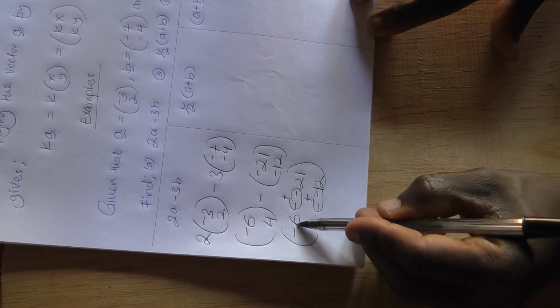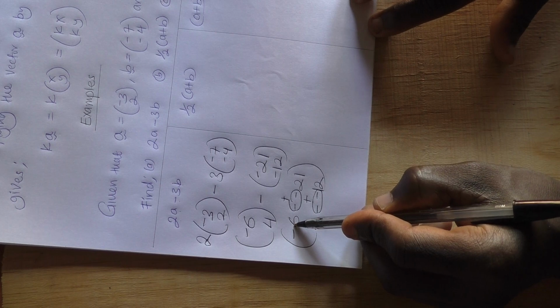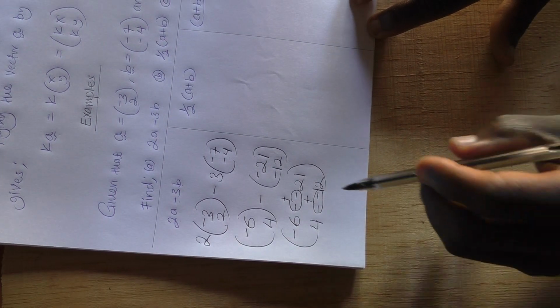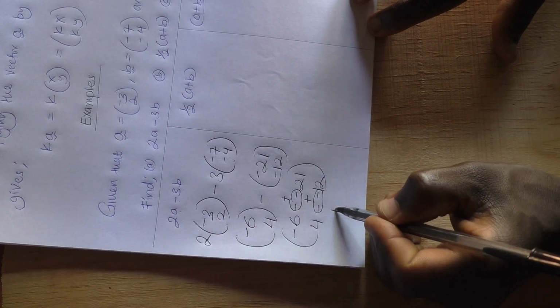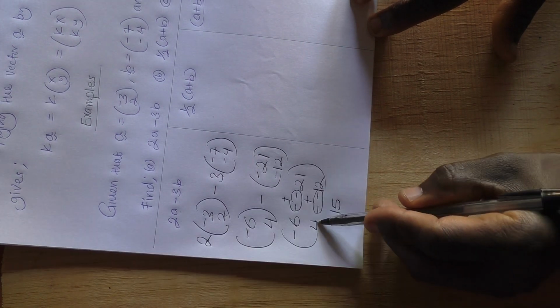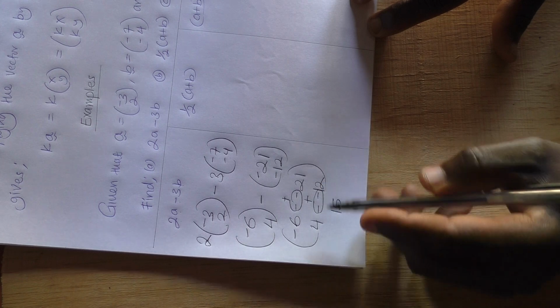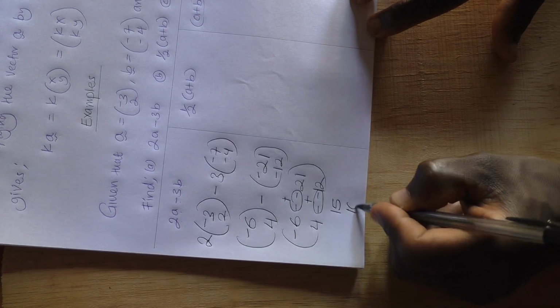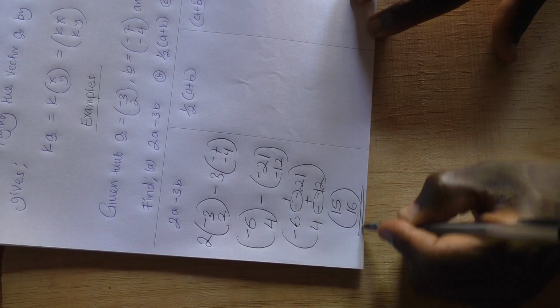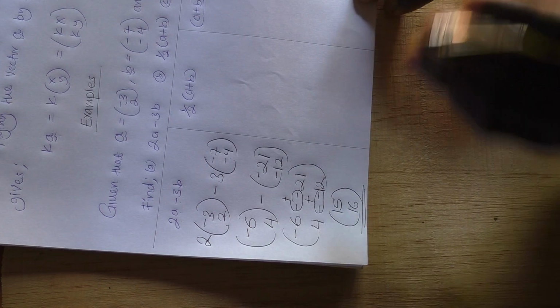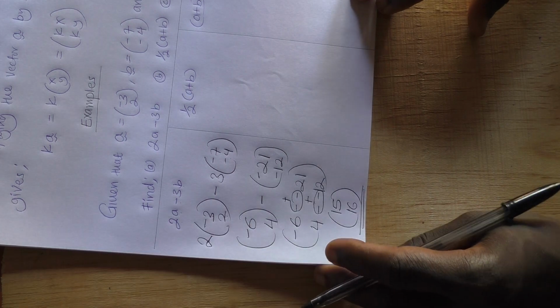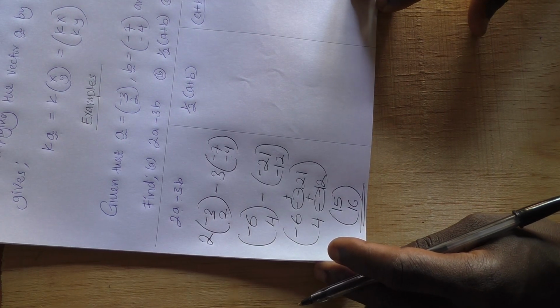hence giving us -6 plus 21, which is 15. Then 4 plus 12 giving us 16. So that is how we operate scalars with the vectors.